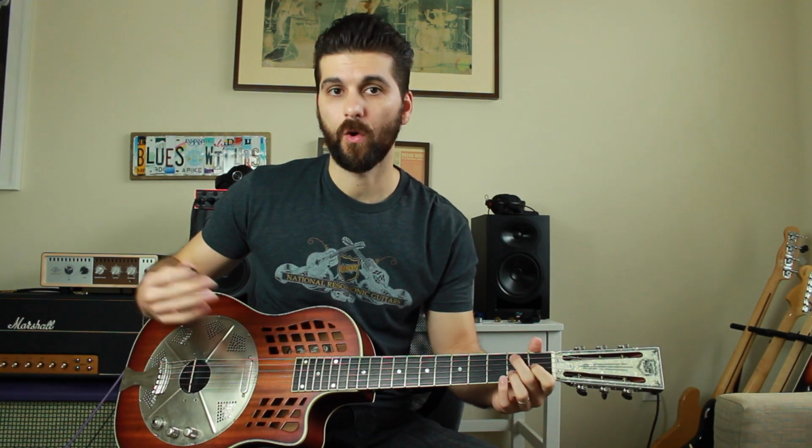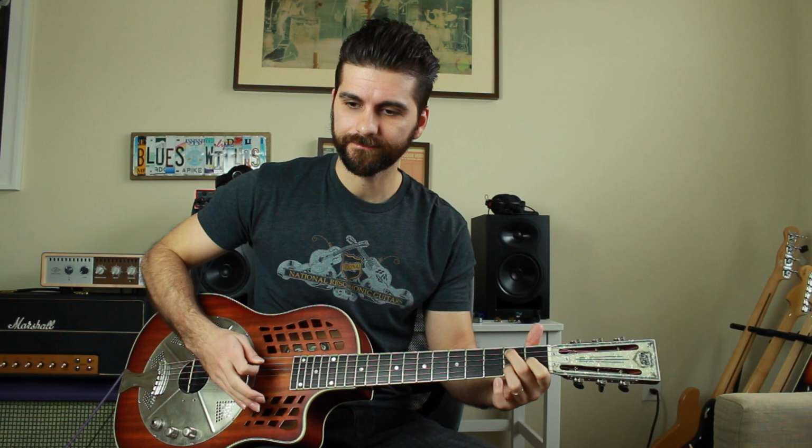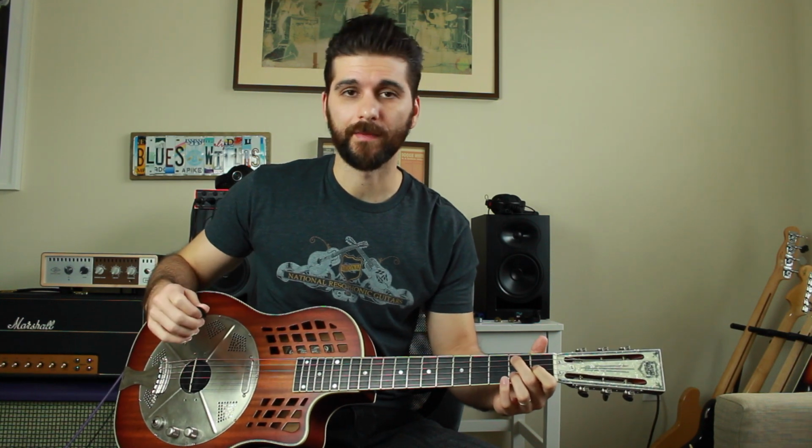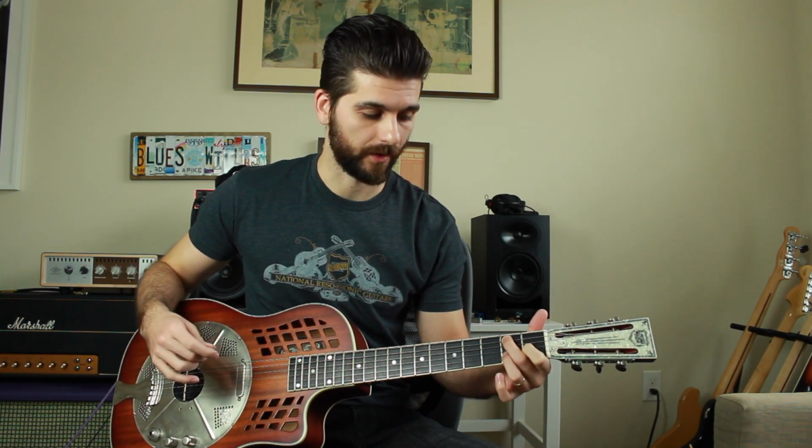See, it's way more wholesome or complete without the low D note. It works on paper but doesn't sound that good to the ears. So this is my fingering if I'm just playing the G chord.